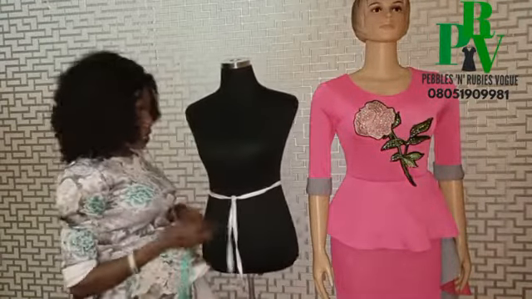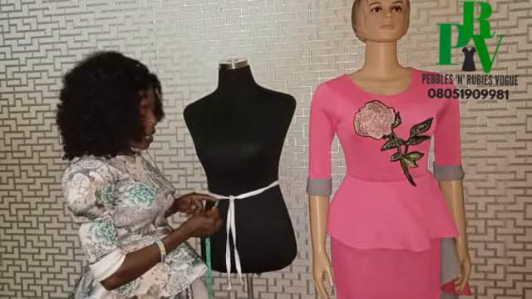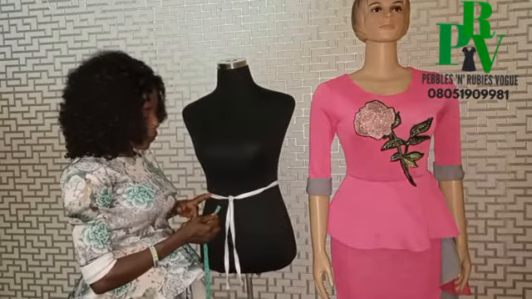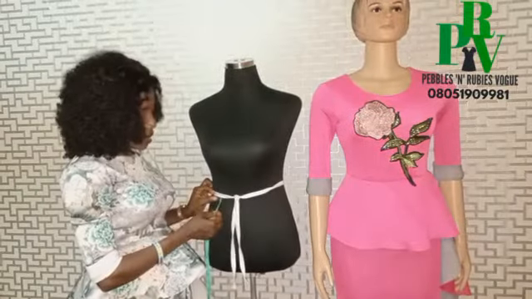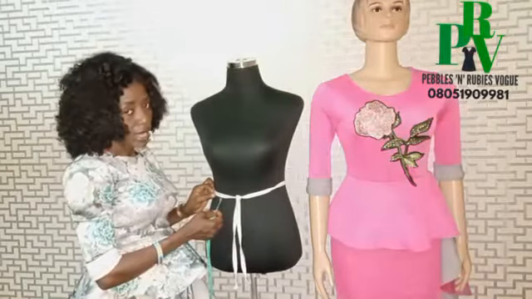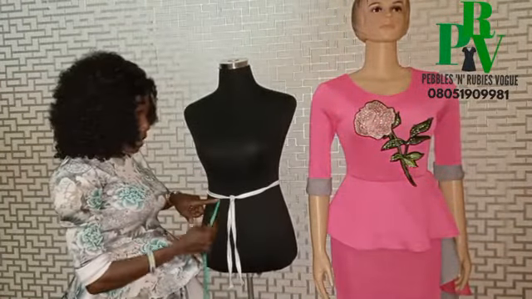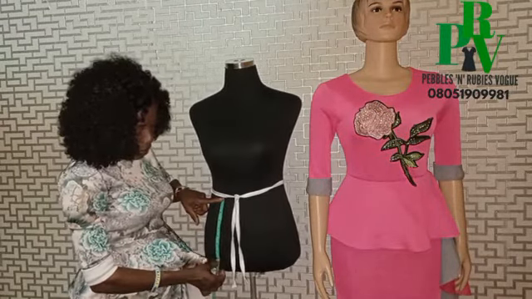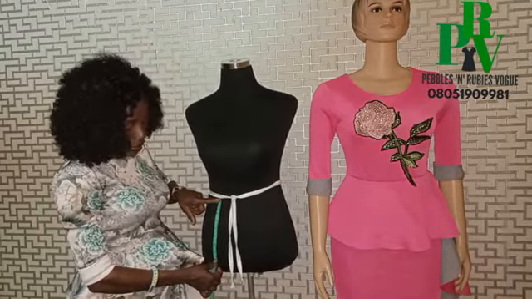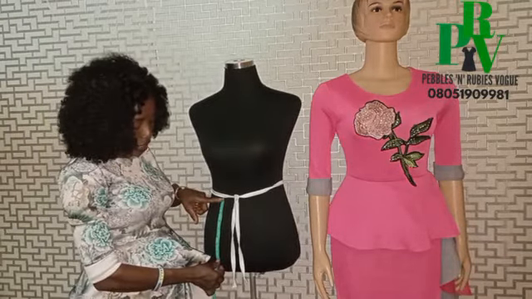Then we move ahead to measure the hip line. Commonly, the distance from the waist to the hip is between 8 to 9 inches, depending on the body size, okay? So from my rope that I tied, I'm going to take 8 inches downwards. So this is my hip line. On this dress form, the dress form ends on the hip line, okay?